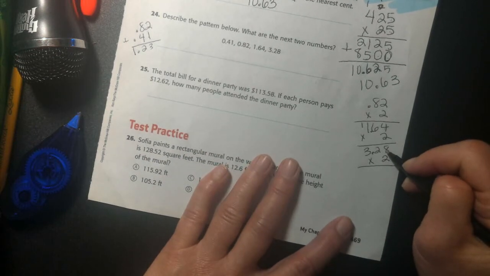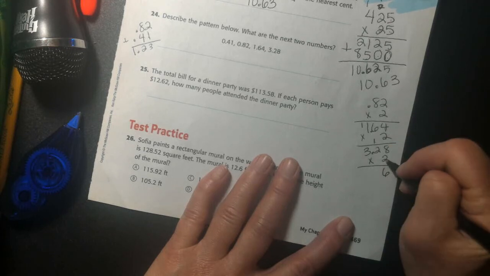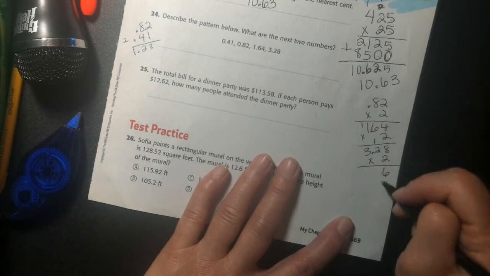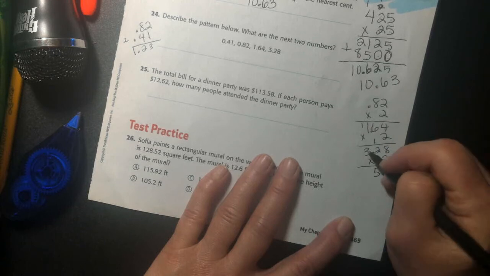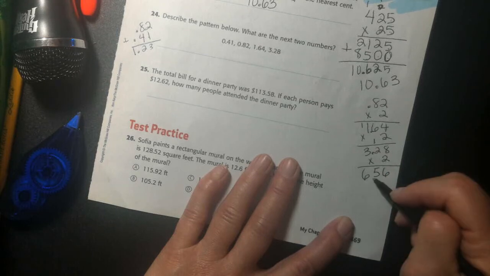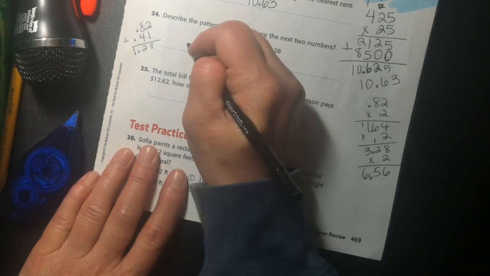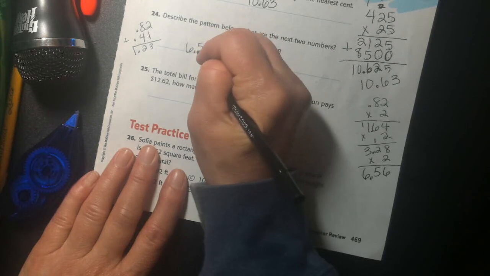Not digits, numbers. 8 times 2 is 16. Carry my 1. 2 times 2 is 4, plus 1 is 5. 3 times 2 is 6. I'm going to put two numbers behind the decimal place. So my next number is 6.56.